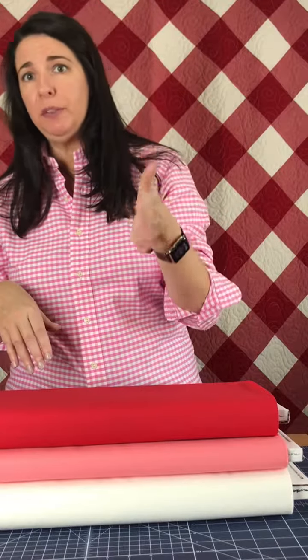Obviously, solids are a really easy way to get there. Choose a dark, choose a white, and then just pick what's in between. That's going to work for any color of the rainbow, whether it's a black, a gray, a white, or a navy, a lighter blue, a white. The possibilities are endless with that, so you can definitely use a lot of different solids.